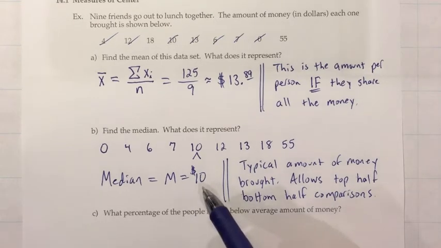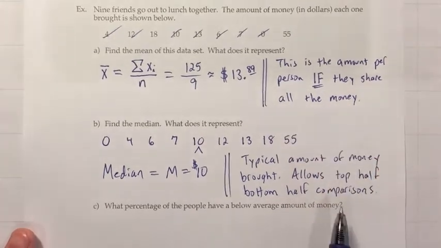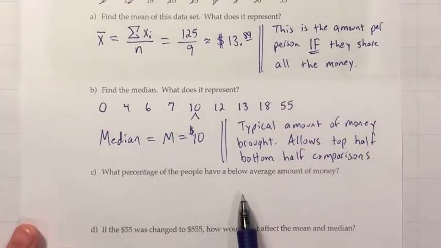I would argue that this is the number that teachers should give when they give a test back, because that way, if your score was above the median, you'd know you were in the top half of the class. And if it was below the median, you'd be in the bottom half. But the average doesn't work for that, and that gets pointed out by this question right here.